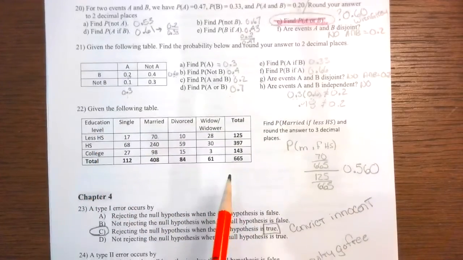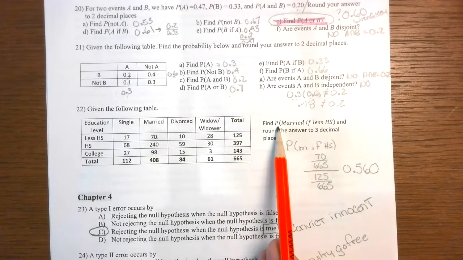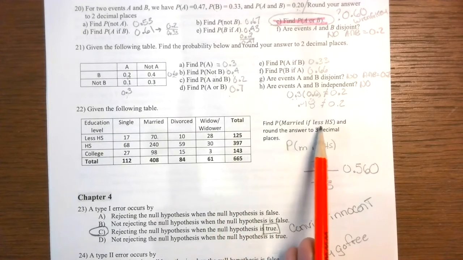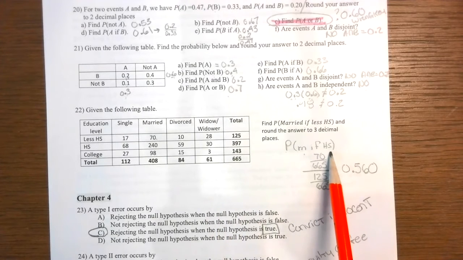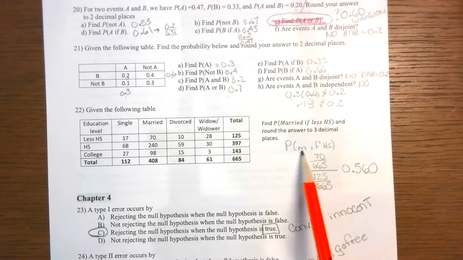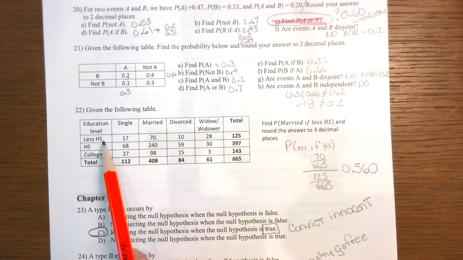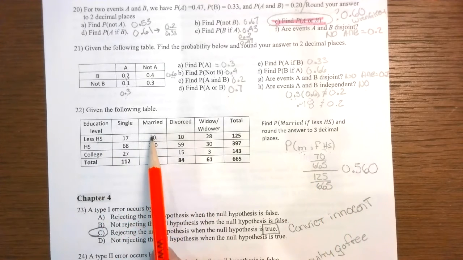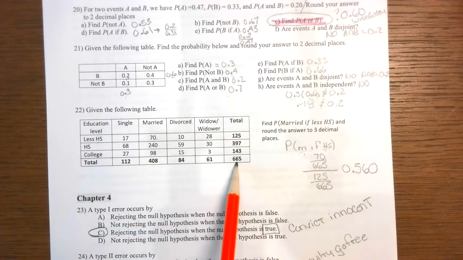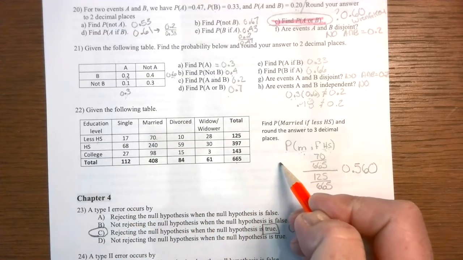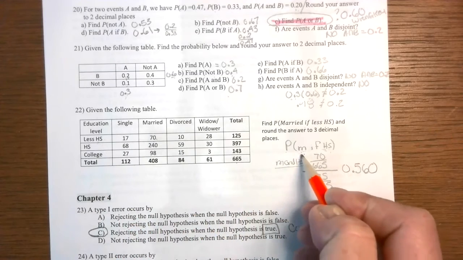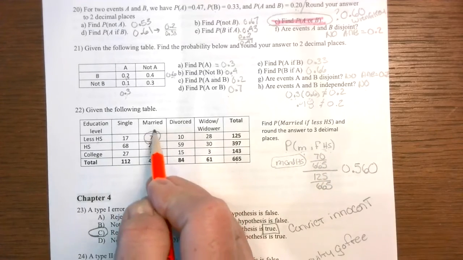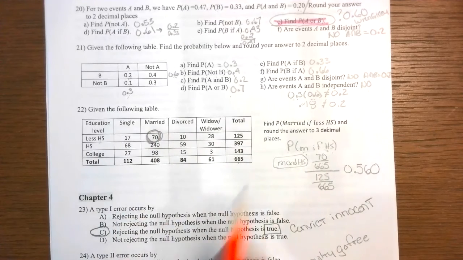Last one, 22. Find the probability married if less high school, okay? So I'm looking for the probability of M if high school happens. Okay, so I need two things here. First of all, I need this and this happening together. So I need, here we go, less high school, married, that was 70 things out of 665. Here is the probability of M and HS right here. And that's right here. Okay, and it's divided by 665.